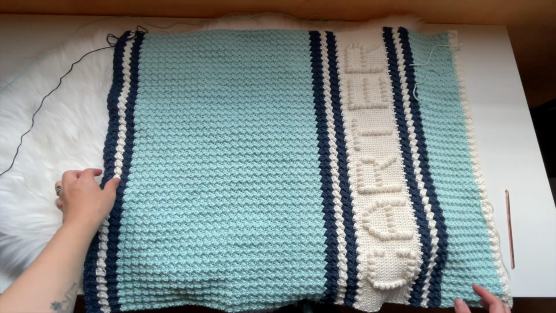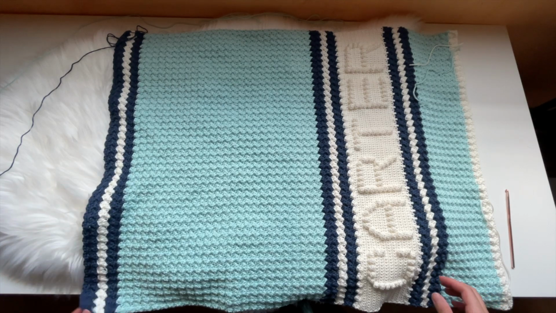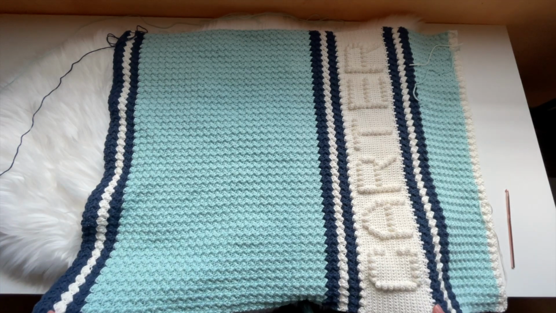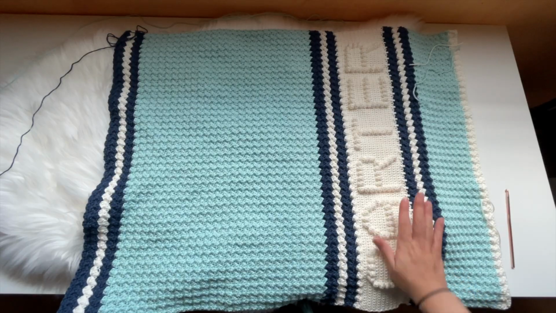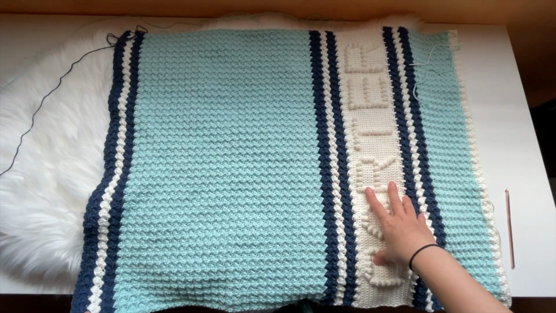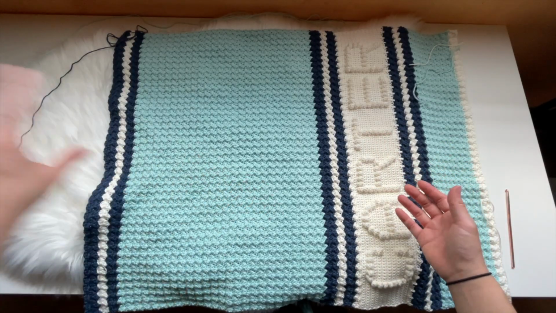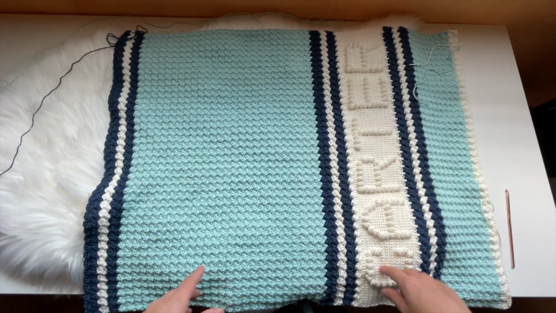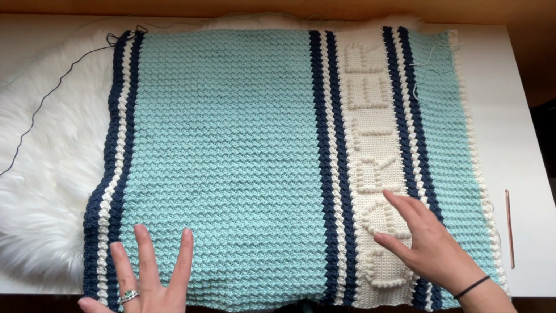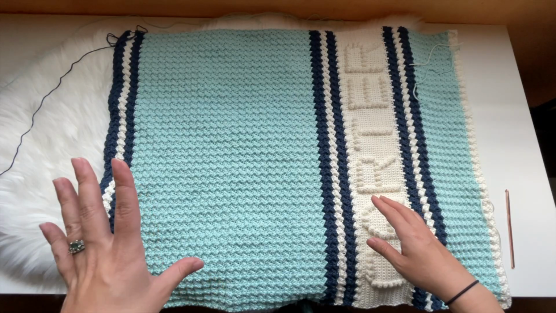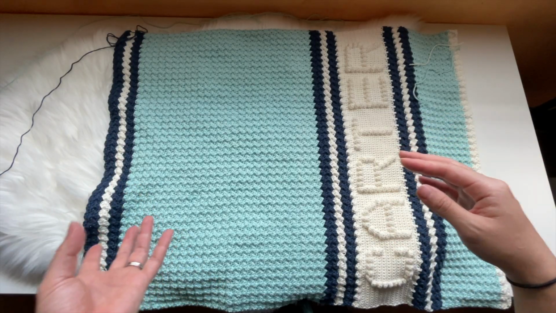I just finished up the row of stripes over here. So our next step is basically just going to be to repeat the name portion. The only difference being that the name is now going to be upside down. So we're not going to follow the same pattern that we did on this side. We're going to follow the one that is flipped the other way around.